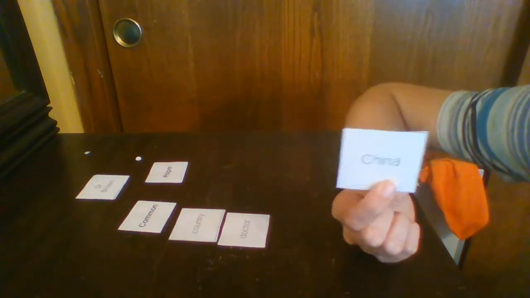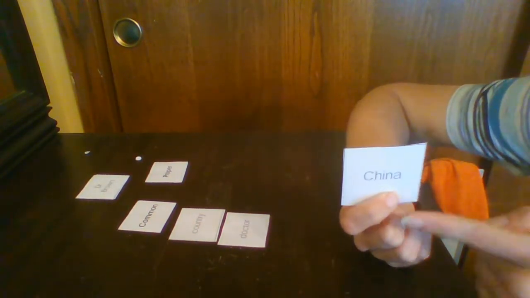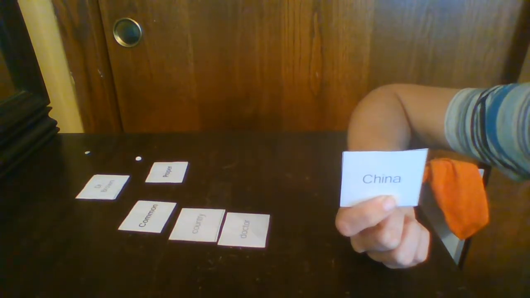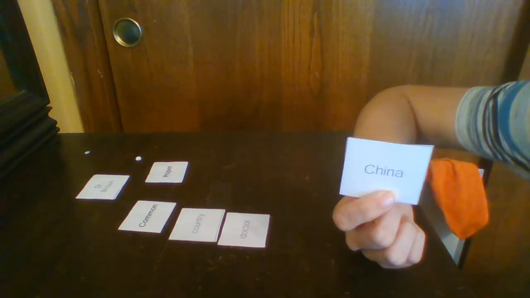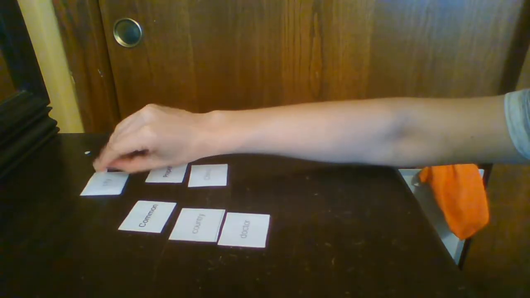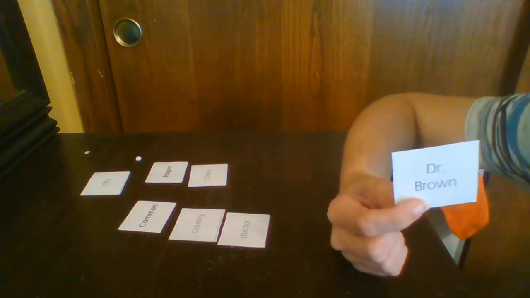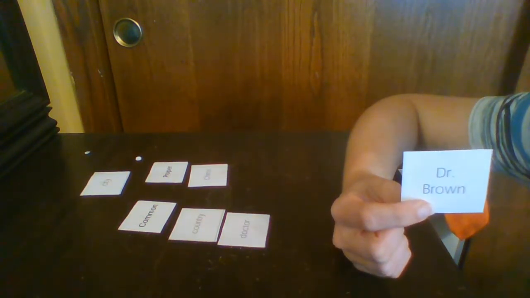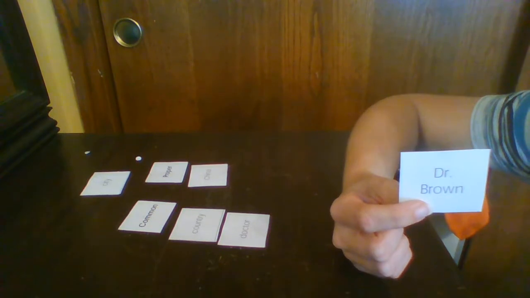China, though, you guys, China is a specific country, and you can see that the C in China is capitalized. And so China, because it's a specific country, is a proper noun. And just like I talked about with Dr. Brown here, Dr. Brown is not just any old doctor, it is specifically Dr. Brown. So Dr. Brown would be a proper noun.